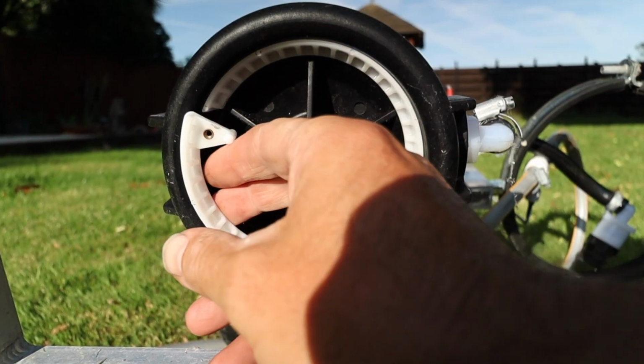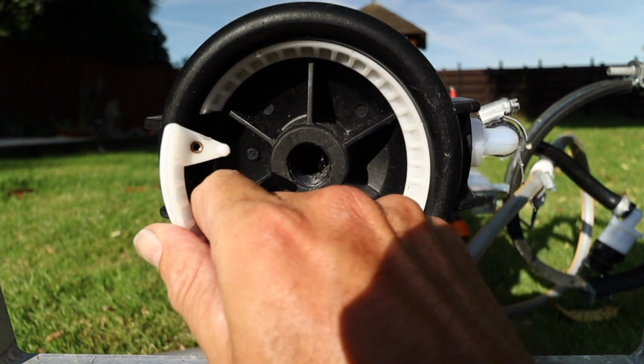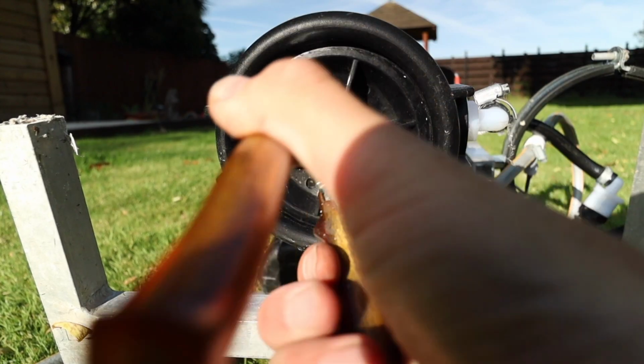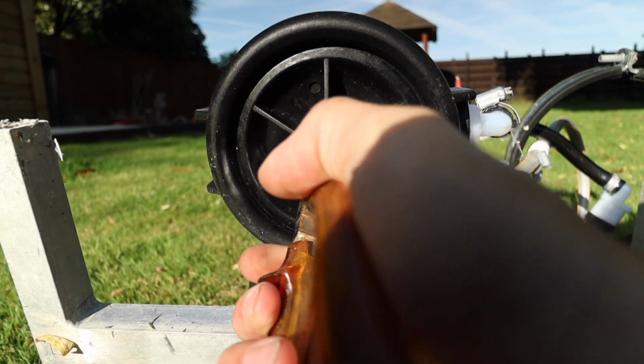So when you take it off for the first time, don't panic and don't think you've actually snapped it. Once you've removed the white plastic clip, keep hold of it and just place it to one side. Next to come off is the end cap.